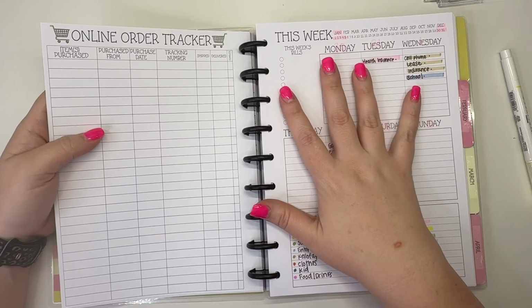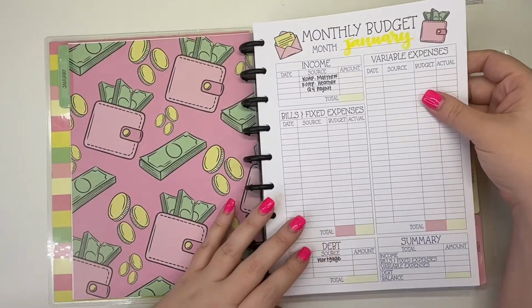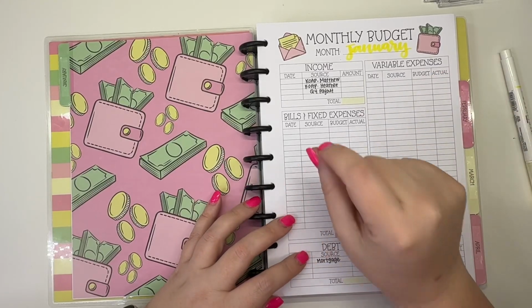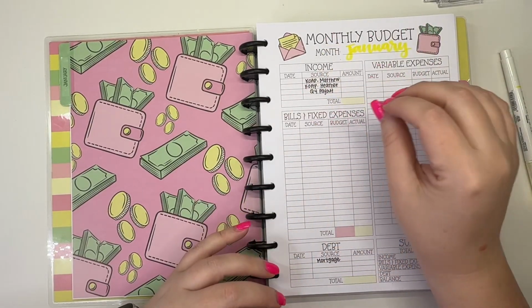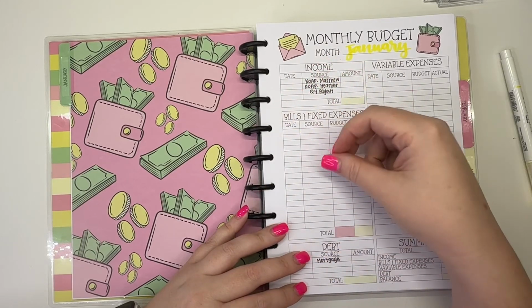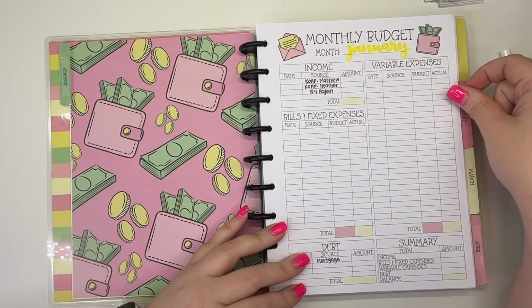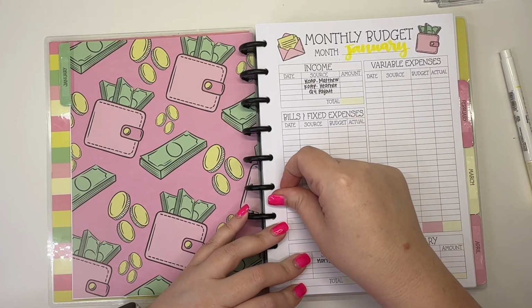but they're not actually setting a budget and sticking to it. It is important to track all of these things so that you know how much you're spending, but to really make a change in your financial situation, you want to set a budget, and you want to do this at the beginning of the month, and then you want to try your hardest by tracking all the money that you're spending to not go over budget.